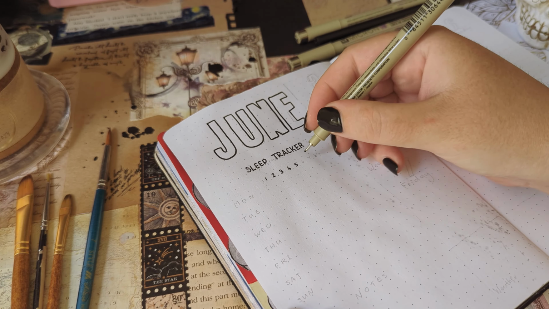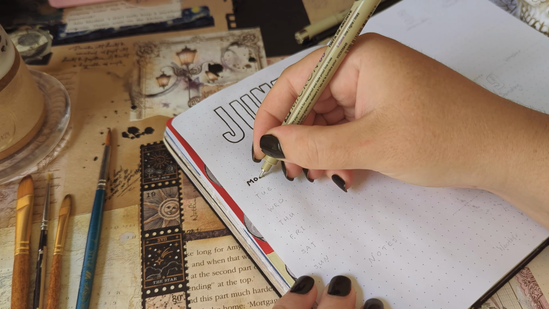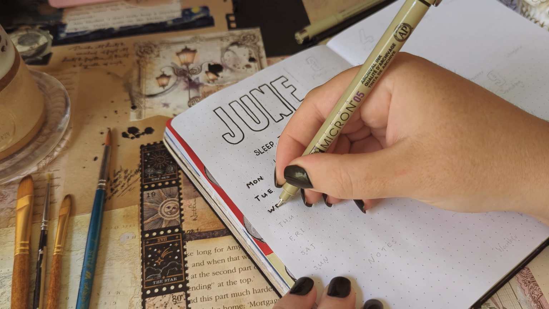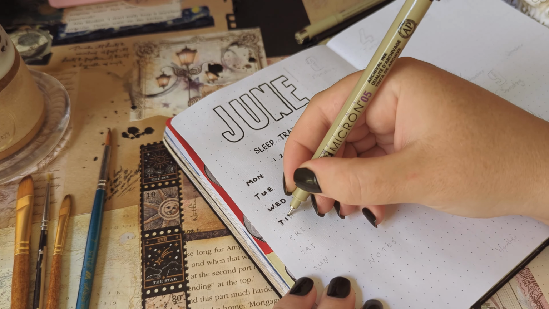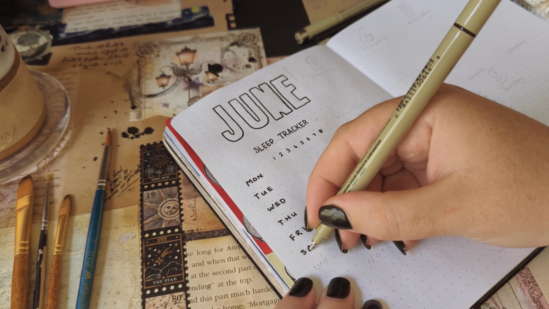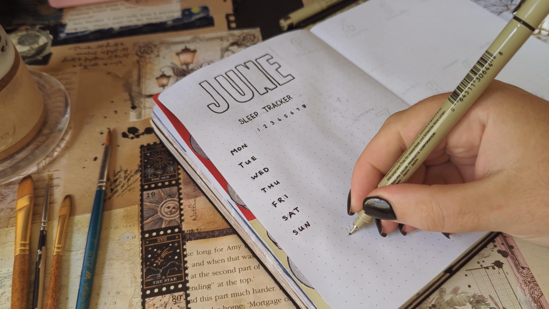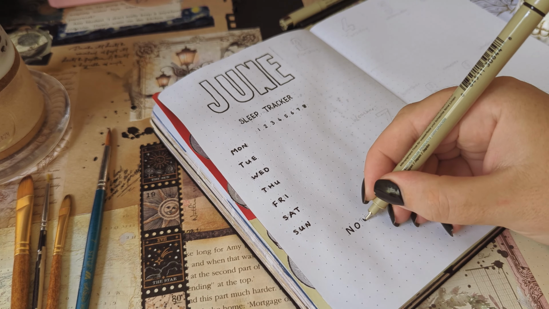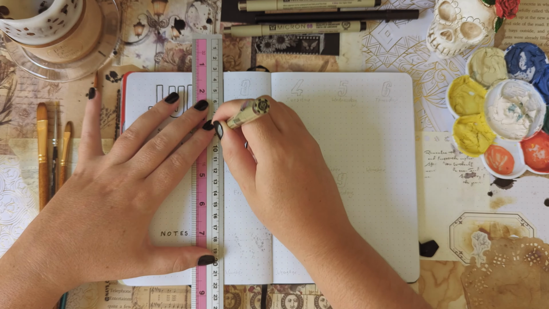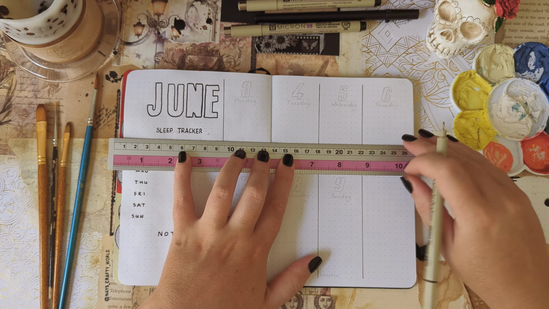So a few main things that I wanted to include in this month's weeklies. I wanted to try out sleep tracking. I've been wanting to try it out for a while now. I think it'll be interesting to see how much sleep I'm getting and making sure I get enough sleep every night. I also wanted to include a weather tracker, nothing too complex, just writing down the temperature in Celsius and drawing a little doodle to show the weather for each day.